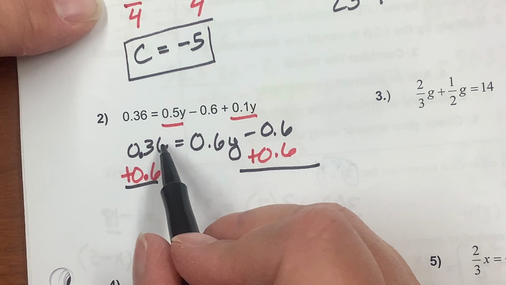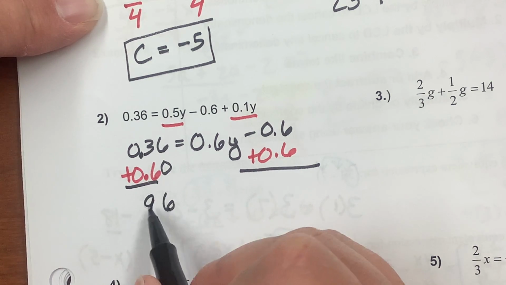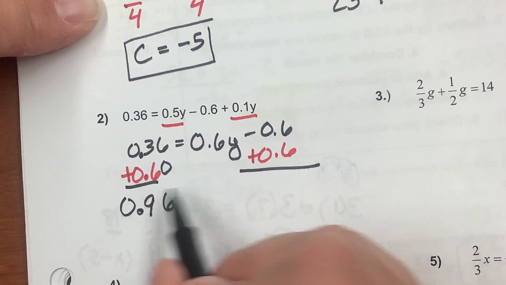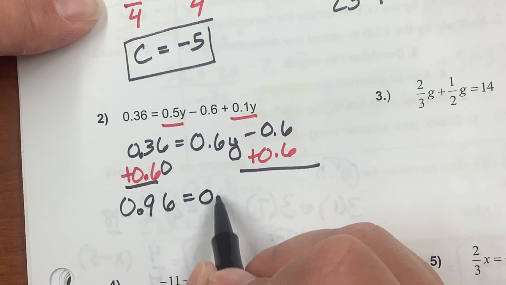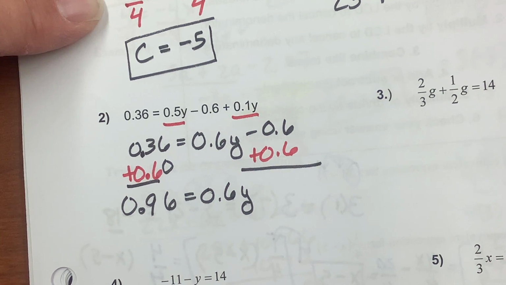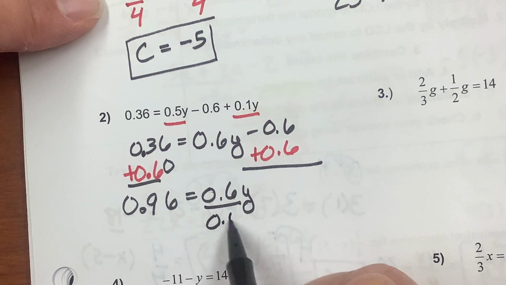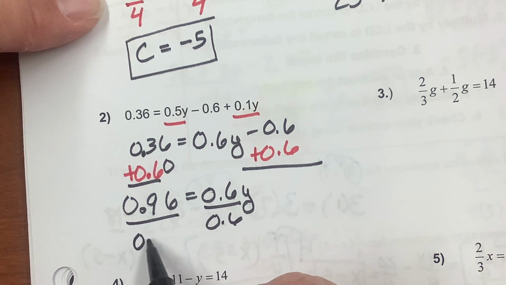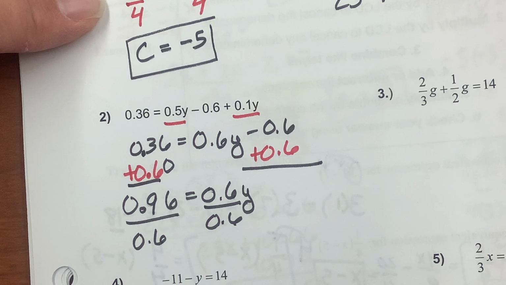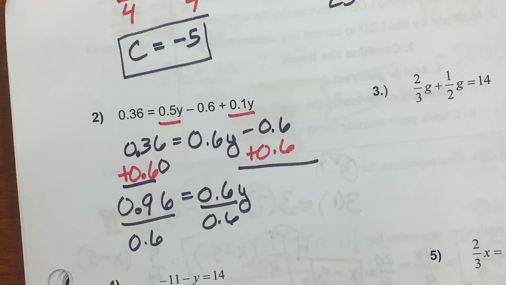So, 6 plus 0 is 6. 3 plus 6 is 9. Decimal point 0 equals 6/10 y. That's why you have to be careful. All right, divide by 6/10. Divide by 6/10. And let's see, I don't remember. Good going, Bono.